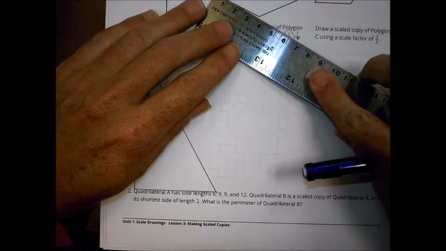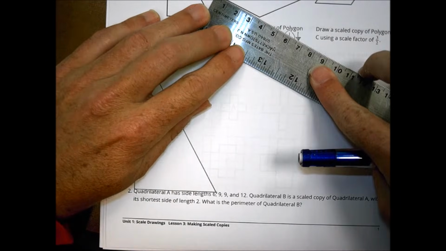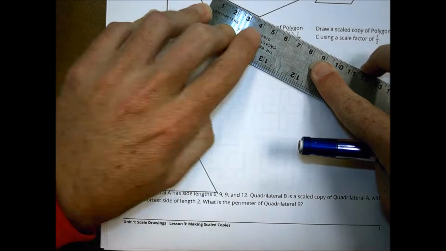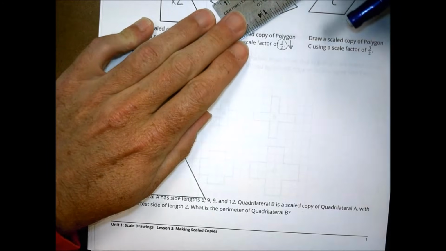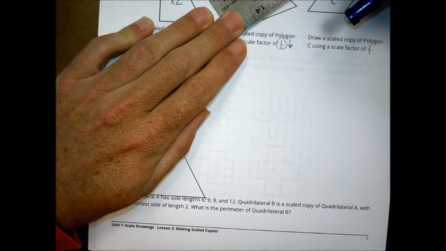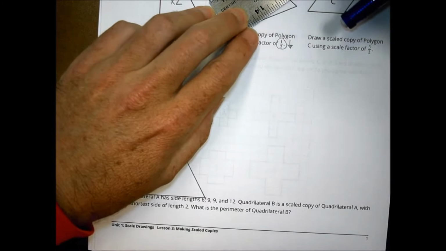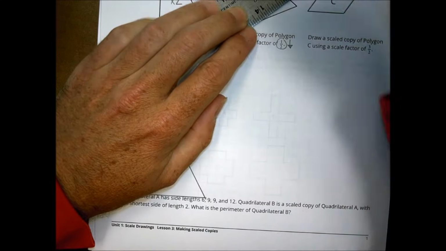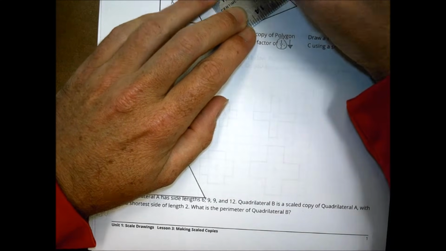It's going to be smaller by 1/2, and when I use a centimeter ruler, I get about 3.5 there. I'm not really sure what that means. Look here, I have a 4. That's a little bit more manageable, which means if I have a 4 on this length, in centimeters, and I go by 1/2, I'm going to aim for 2.